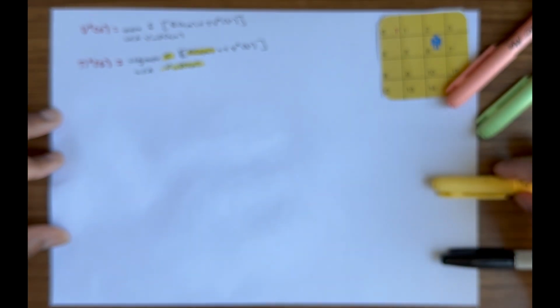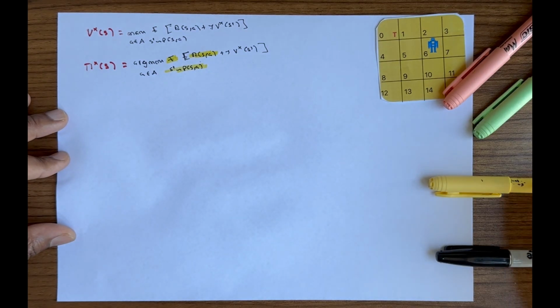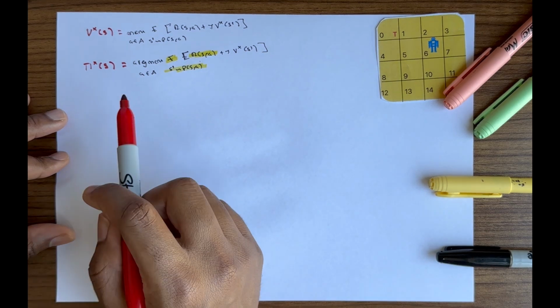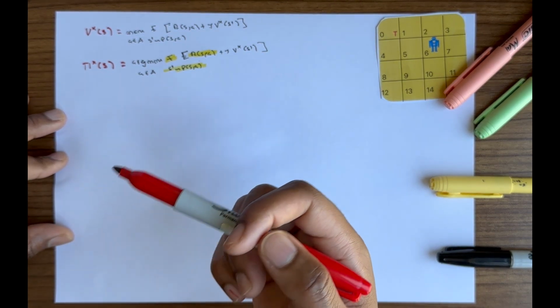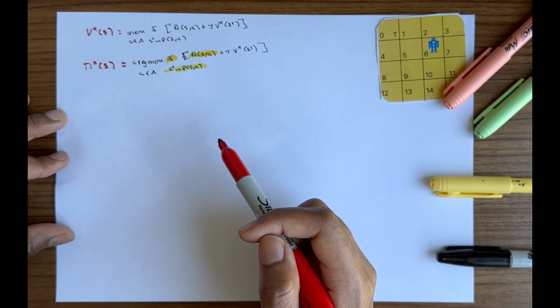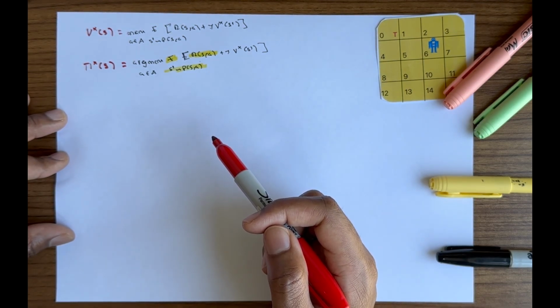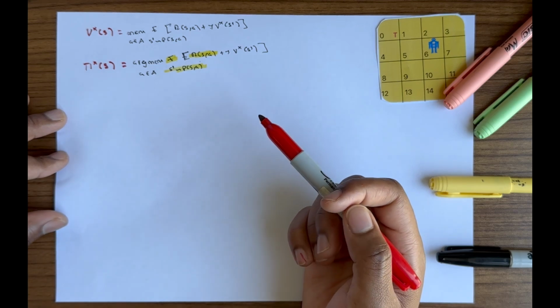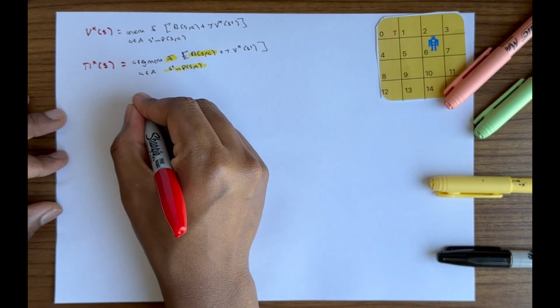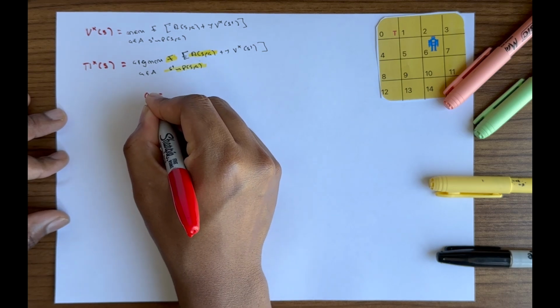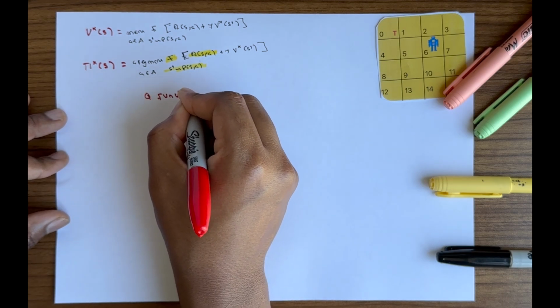Now, what if we had a function whose policy doesn't need to know the rewards and the transition probabilities? That is where the Q function becomes useful, and that is where we use the Q function.